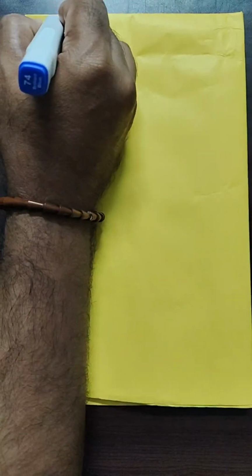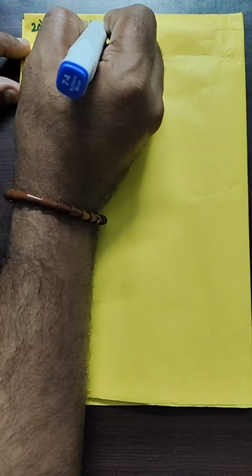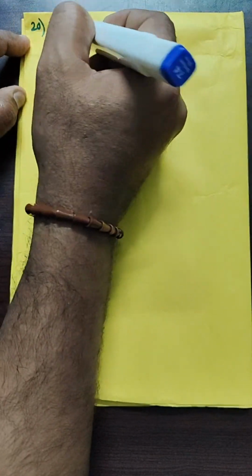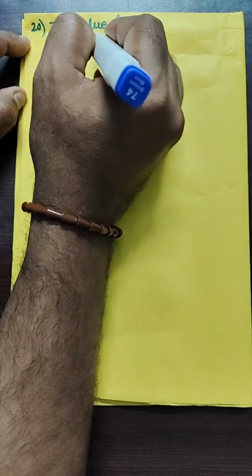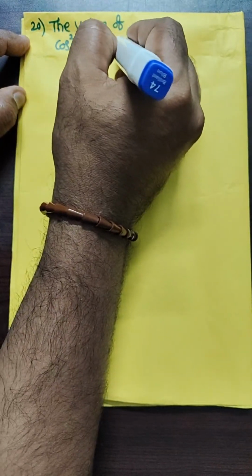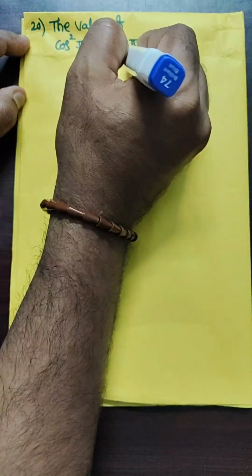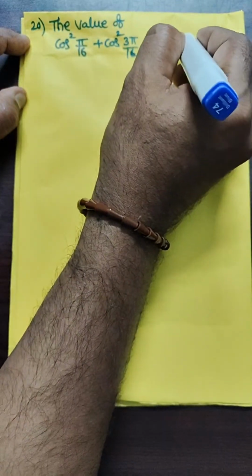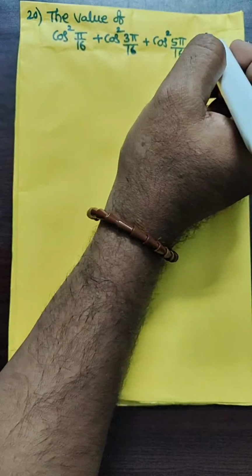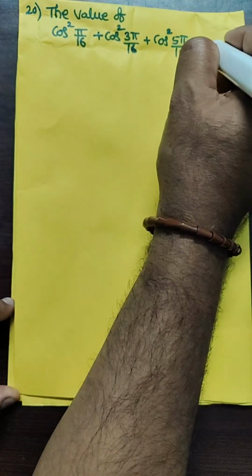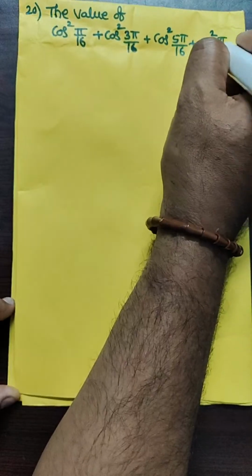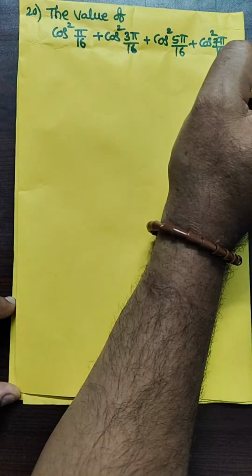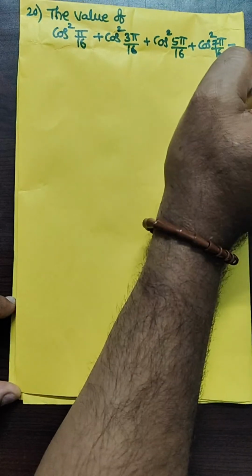The value of cos square pi by 16 plus cos square 3 pi by 16 plus cos square 5 pi by 16 plus cos square 7 pi by 16 is equal to, so options 0, 2, 1, 3.